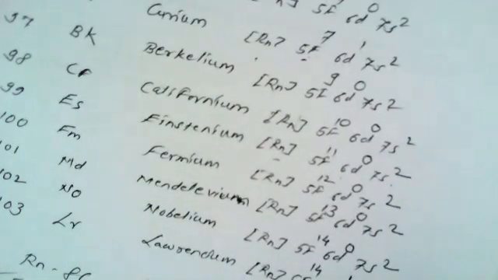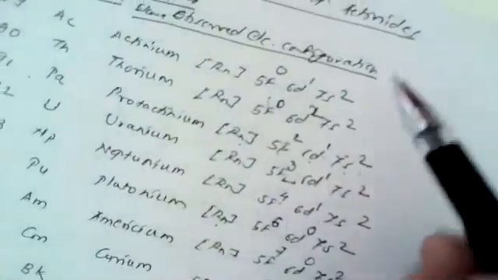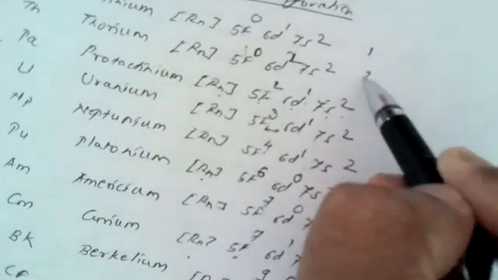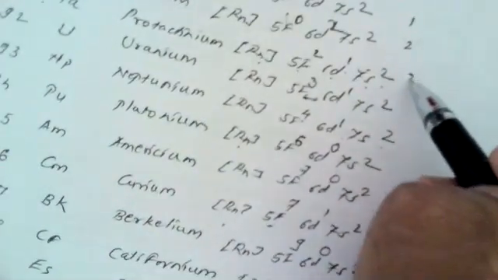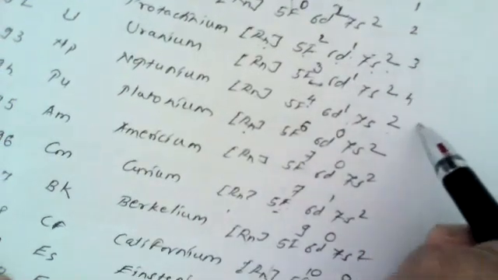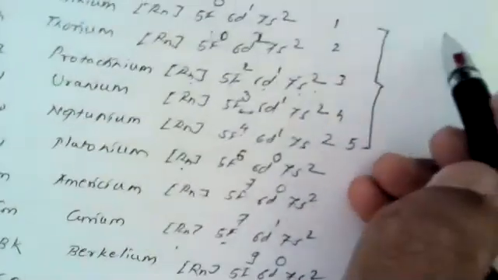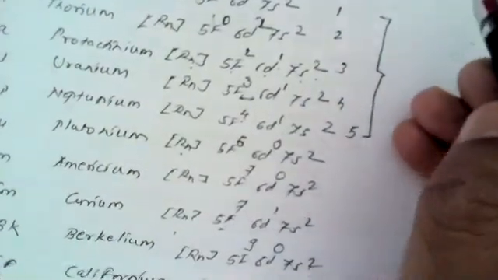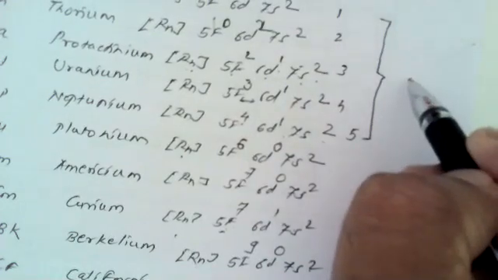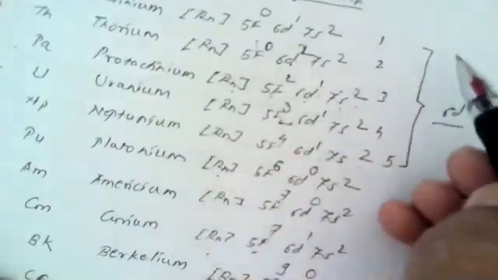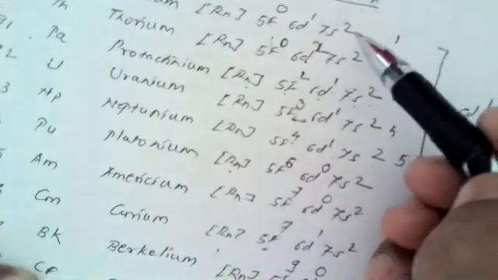Now, what is a common conclusion that can be drawn from the electronic configuration? Just take a closer look at the electronic configuration of all these 5 elements: actinium, thorium, protactinium, uranium, and neptunium. You have to write in your notebook. That will help you study during your exam time. All these elements contain a single electron in the d level, except thorium. All these elements contain a single electron. See here.